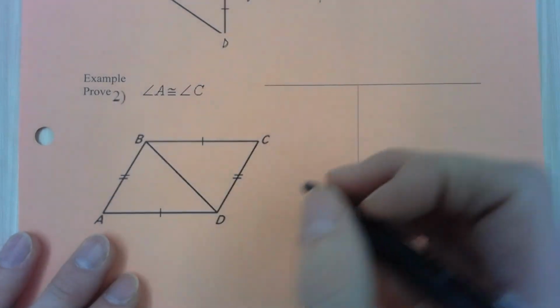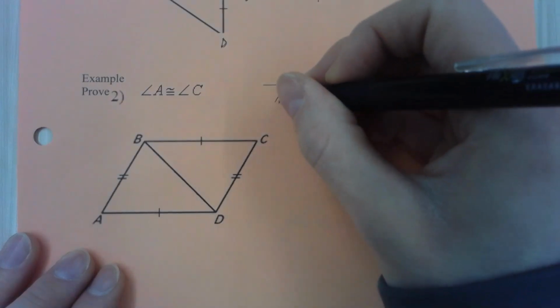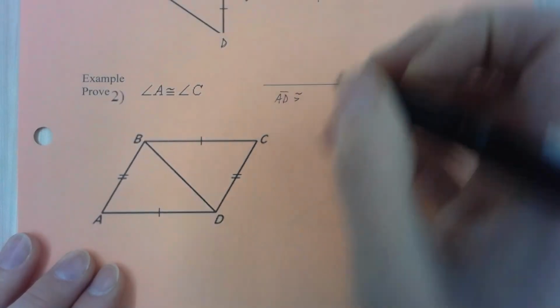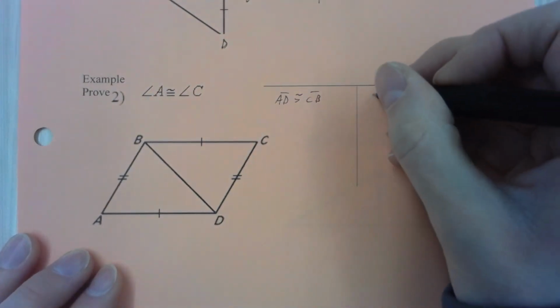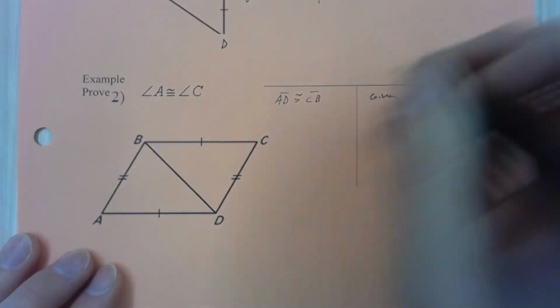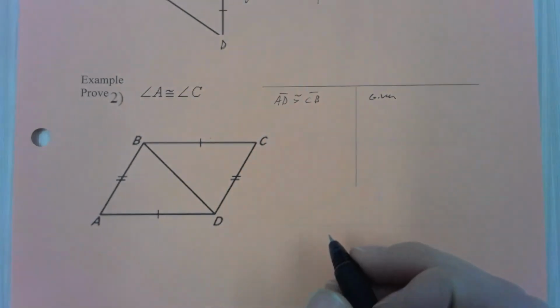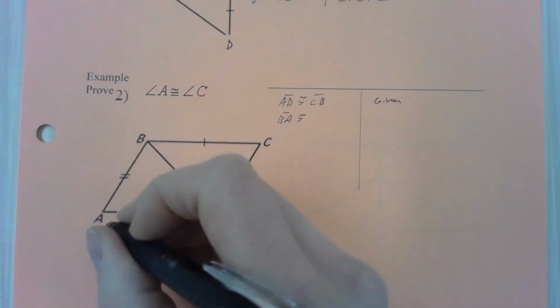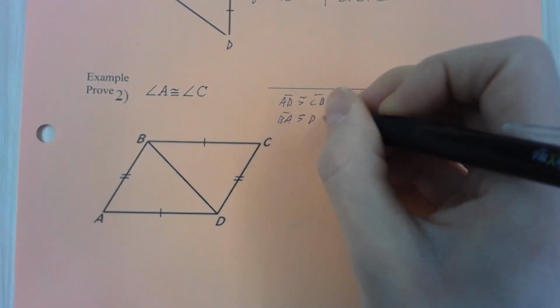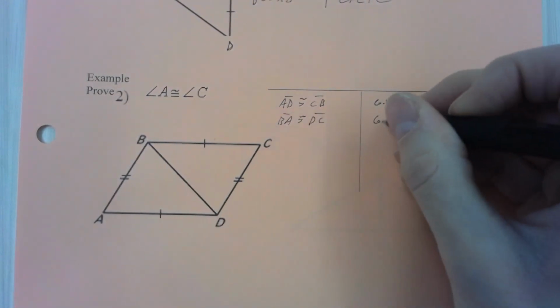So what's given here? AD is congruent to CB. That's given. That's a given marking, that's a dash mark that was already on there. And then we have that BA is congruent to DC, also given.